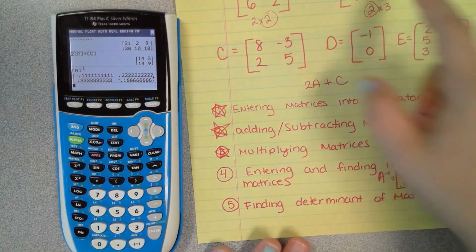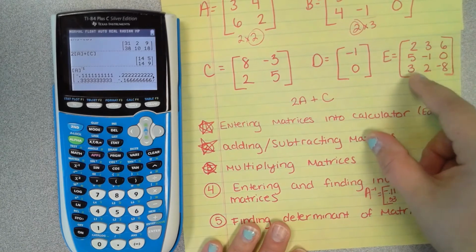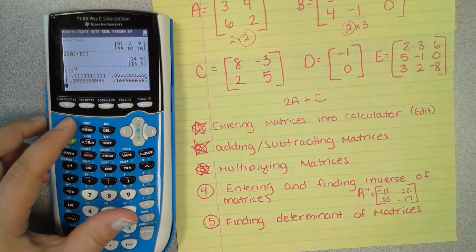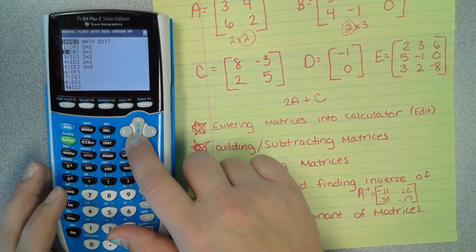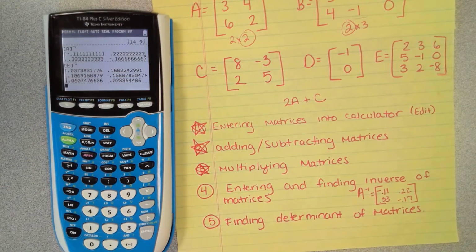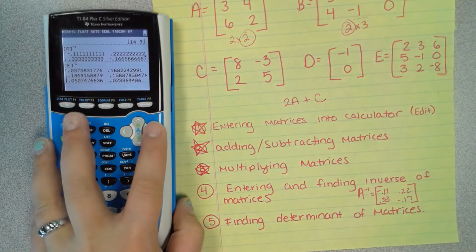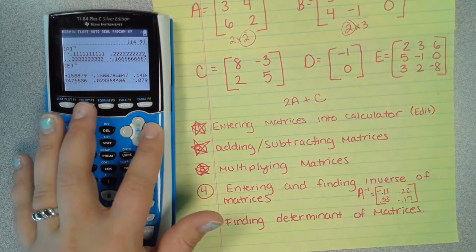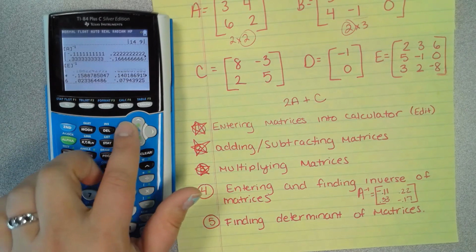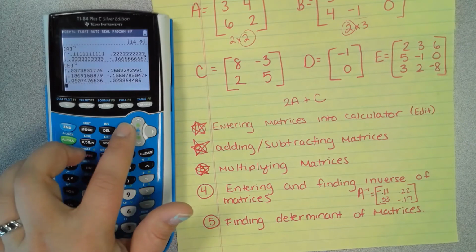You can do the inverse of a 3 by 3 as well. I did not give you an equation to do the inverse of a 3 by 3, so this is something that you'll have to do in the calculator. So we would go second matrix, choose E, and then hit the negative first button as well. The difference with this one is you're going to have to make sure you scroll over to see all of the numbers. So I'm using my arrow button to go all the way over and make sure that I have all my information, because your inverse should be a 3 by 3 as well. Okay, so that is inverse.